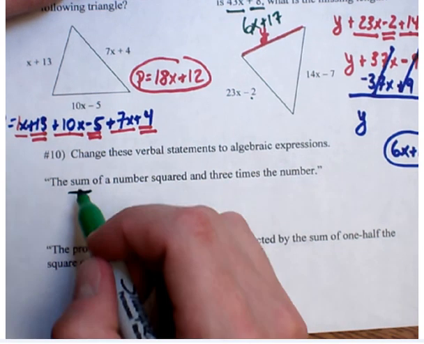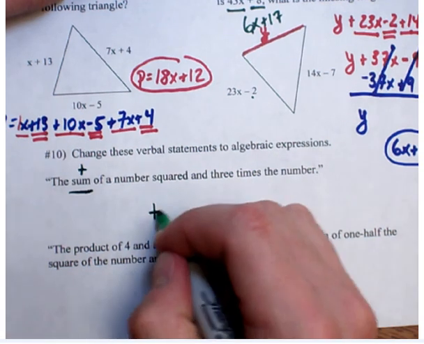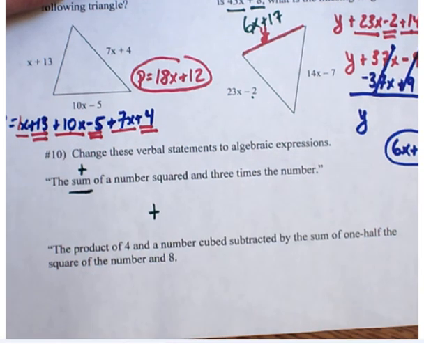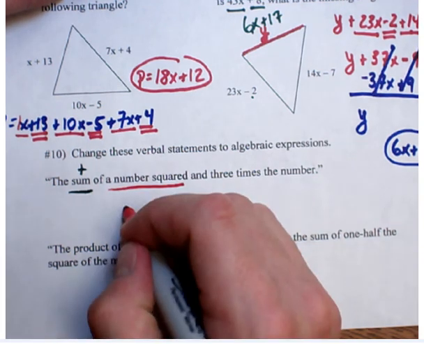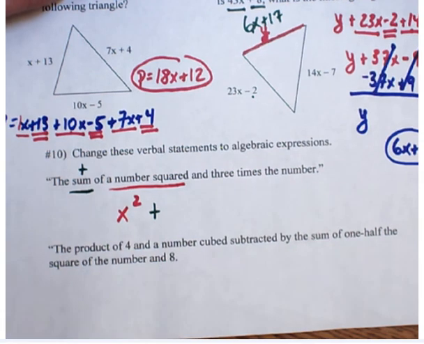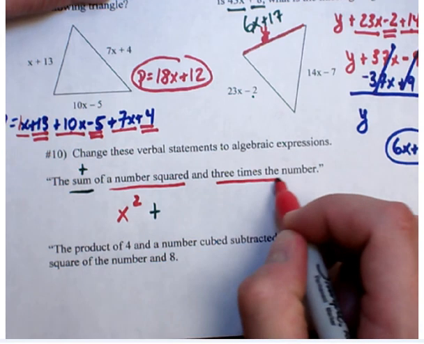Well, sum means plus. So we're going to be adding two things. What are we going to add? Well, a number squared, so x squared, x to the second, and 3 times the number.